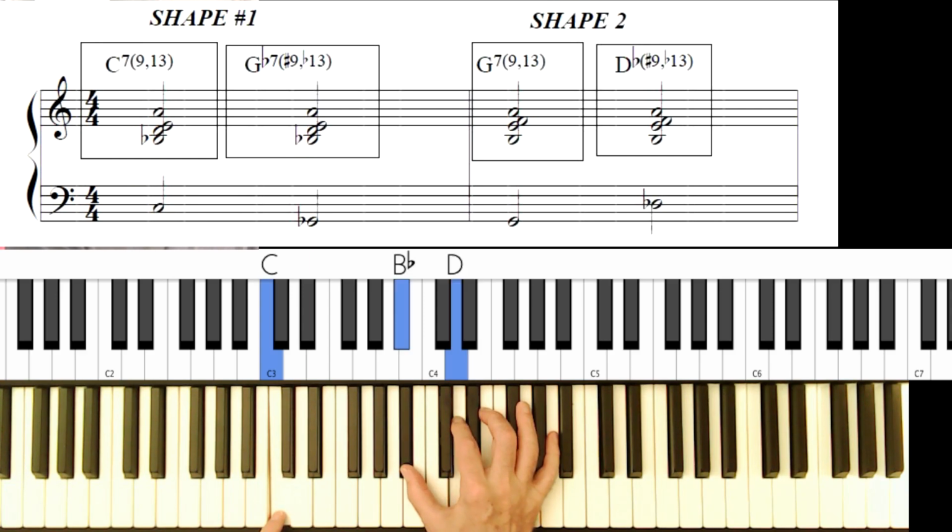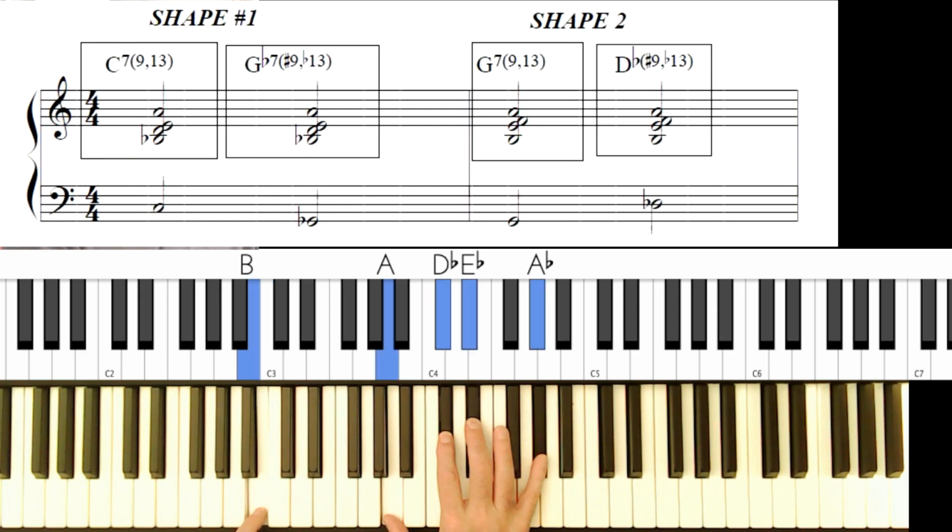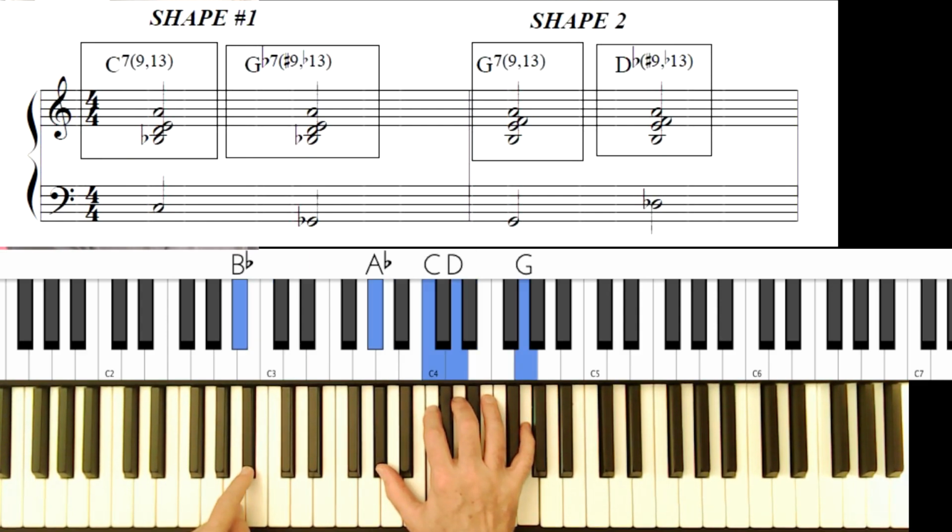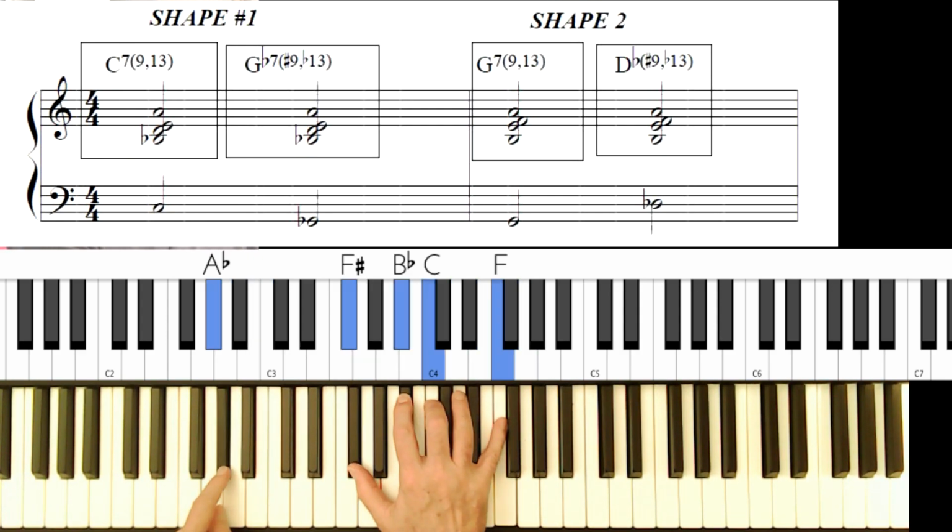However, it can be other things. I say it's unaltered because the 9th is not flatted, it's not sharped, it's just a regular 9, and same with the 13, it hasn't been flatted. You can't sharp it because that's just the 7th. So it's an unaltered chord, and if I was to move it this way, it would remain unaltered.